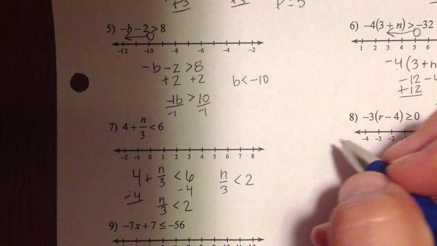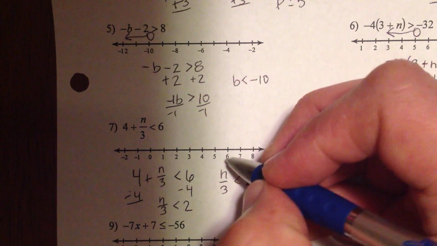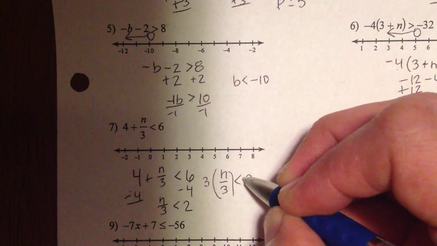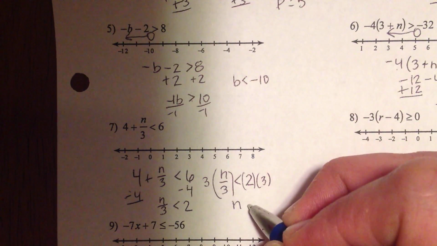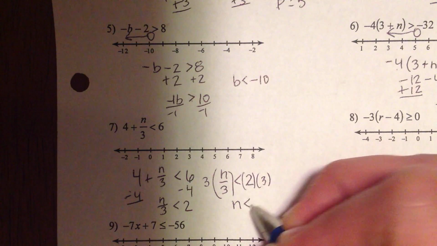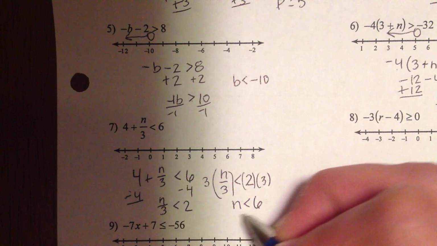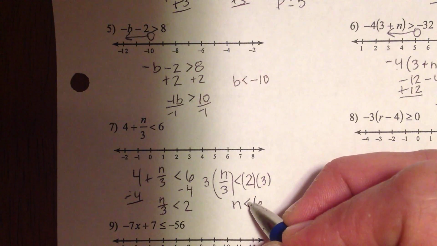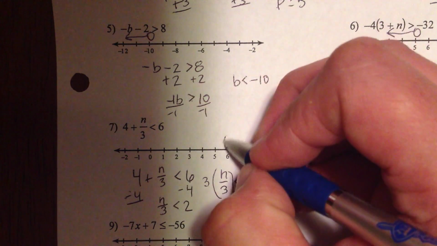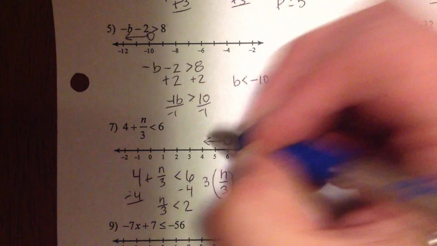Now to remove the division, I multiply. Multiply both sides by 3 to get the n by itself. I have n, multiplying by a positive, no flip needed, less than 2 times 3 is 6. So n is less than 6, variables on the left, no equal sign under that inequality, so it's an open circle. And I head to the left.